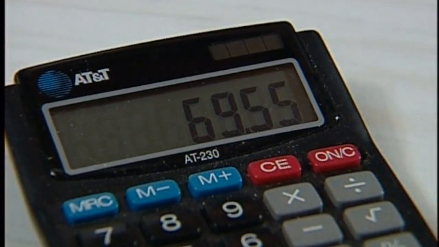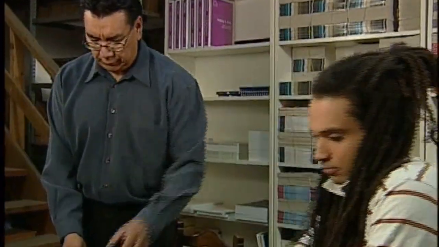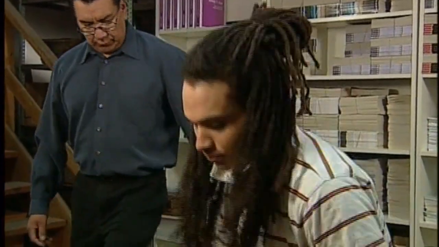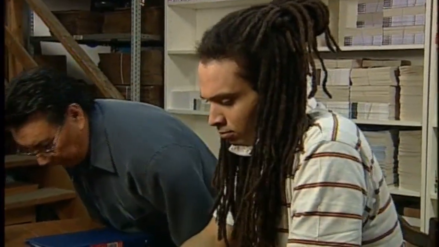$69.55. Ready to go. Lots of detail work there, Terry. Good. Shall we evaluate the demonstration? Yeah, let's. Okay. A shipper's job is full of details, but I think you have a good handle on it. Would you like to go through the rubric and talk about each skill? Yeah, let's do it.